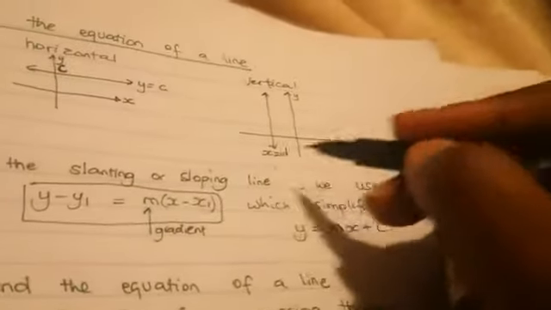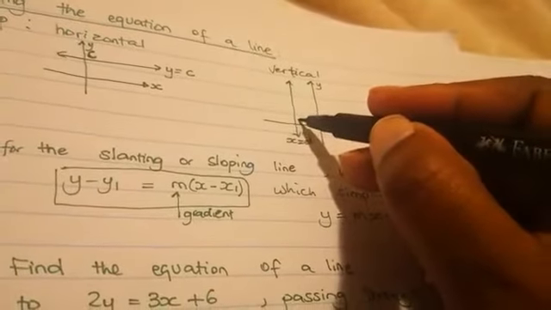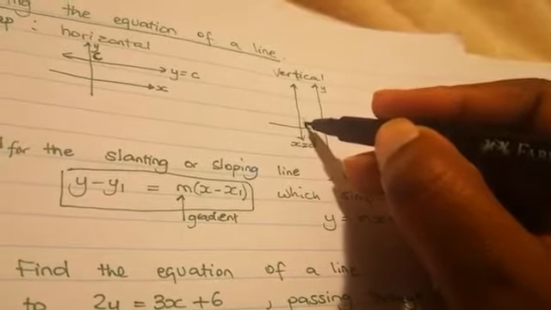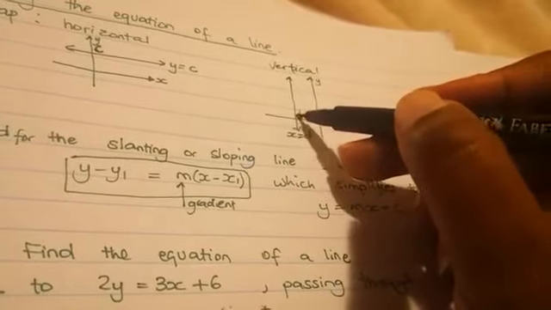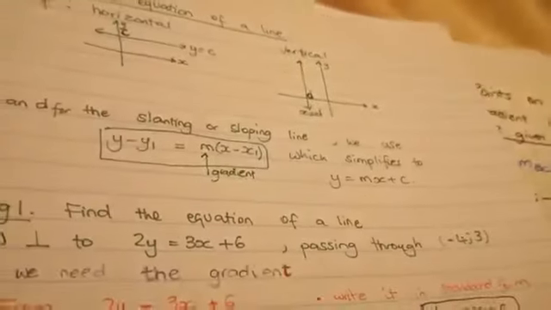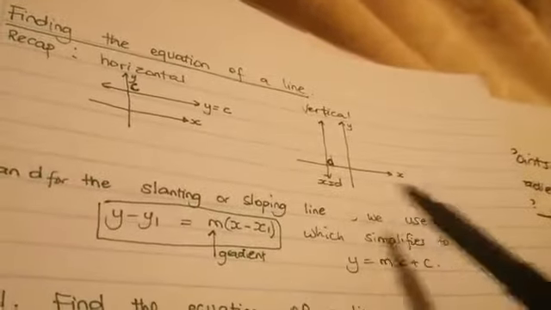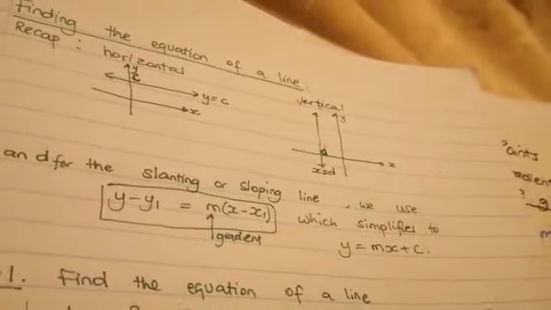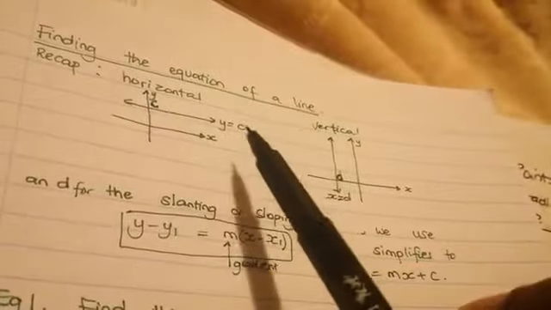And then we've got a vertical line, and now we say it is x equals d, being the point where it cuts the x-axis. So remember, when it cuts the x-axis, it will say x equals. If it cuts the y-axis, it will say y equals.